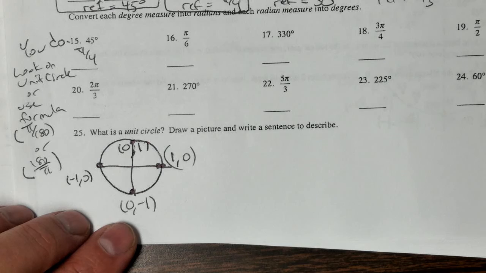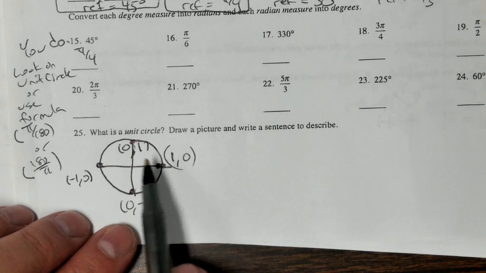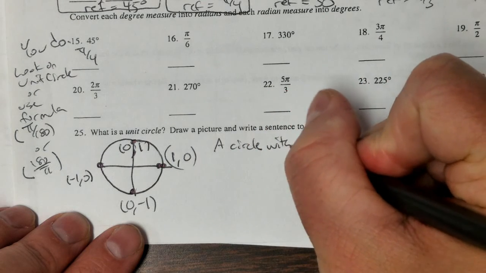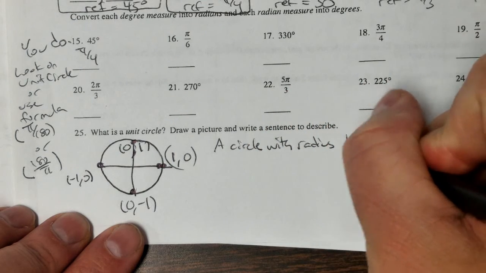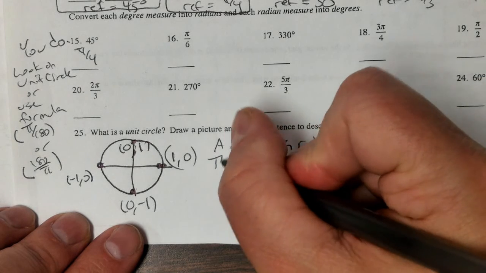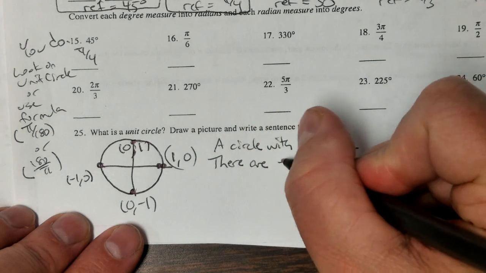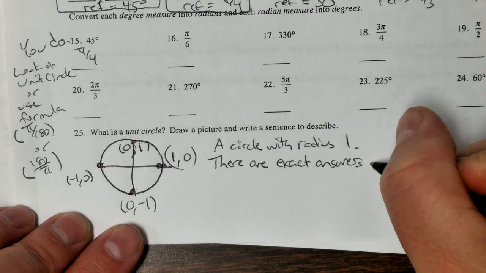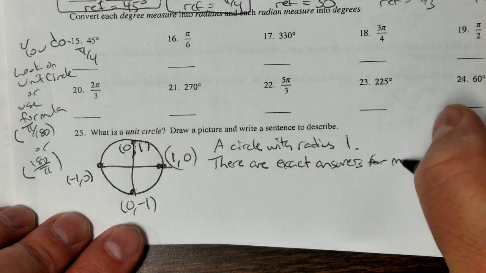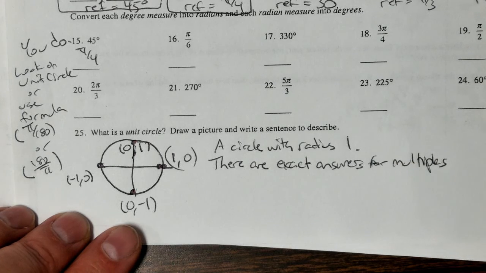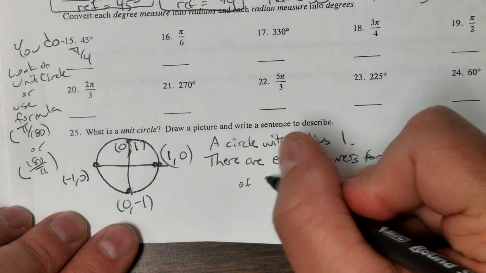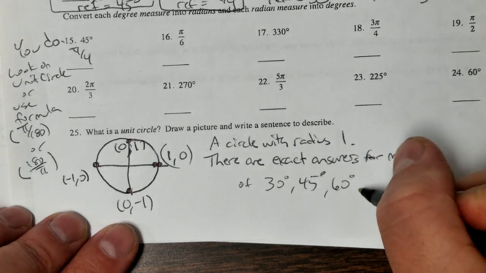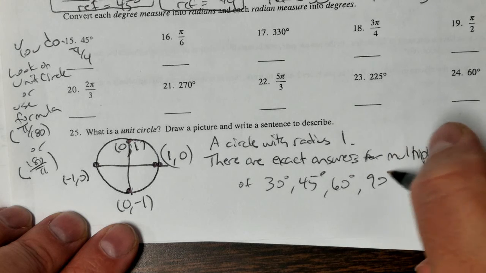It also says write a sentence to describe it, and what is a unit circle. So it's a circle with radius 1, and there are exact answers for multiples of 30 degrees, 45 degrees, 60 degrees, even 90 degrees.